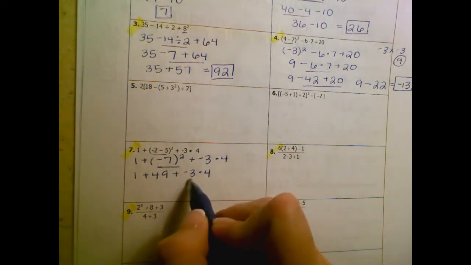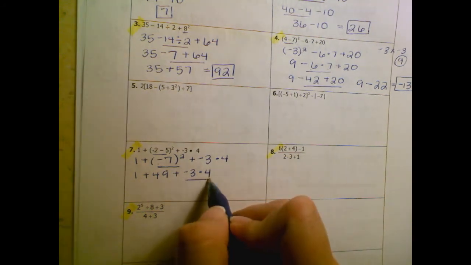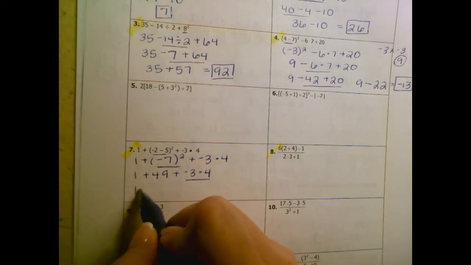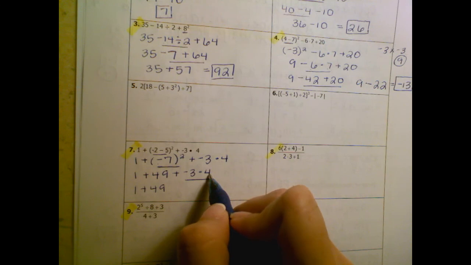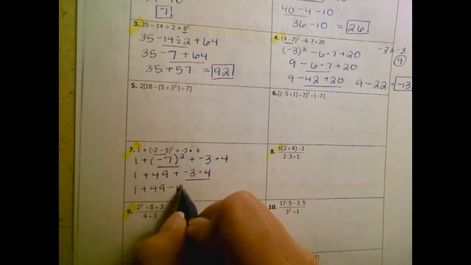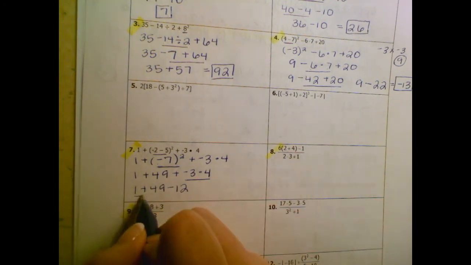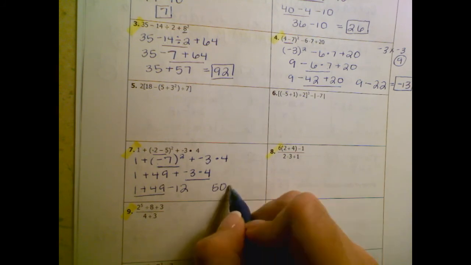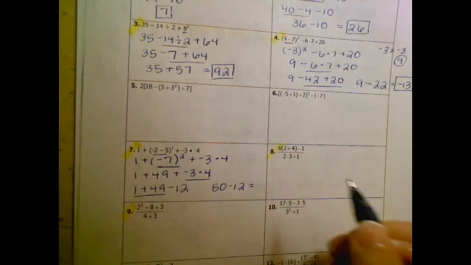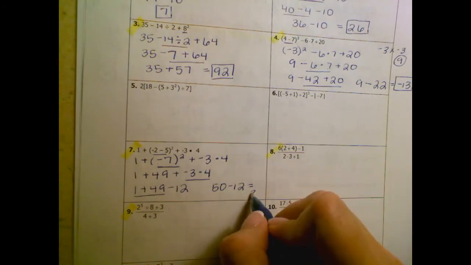So from here, I'm going to do my multiplication. So I'm going to bring down everything. Negative 3 times positive 4 gives me negative 12. Addition next. 1 plus 49 gives me 50. And then I can subtract that 12 to get 38.